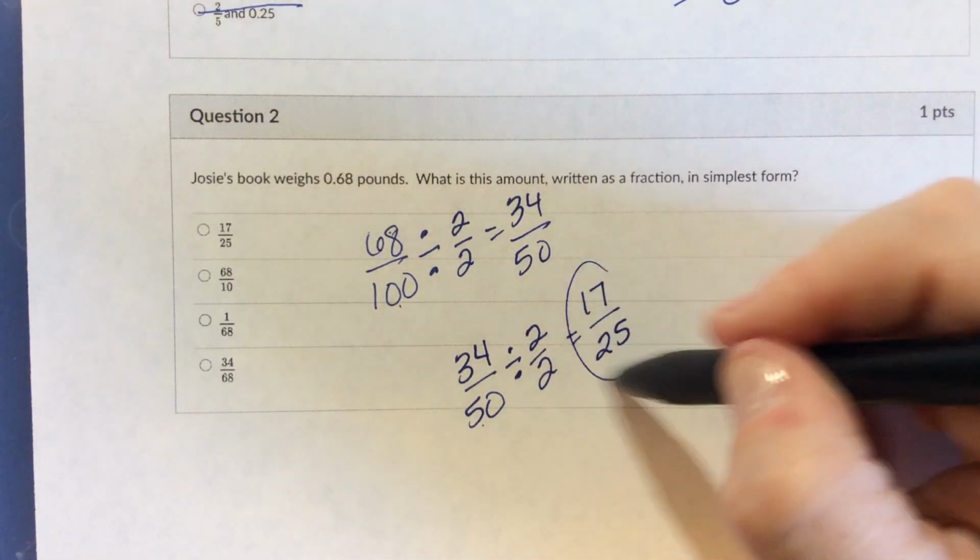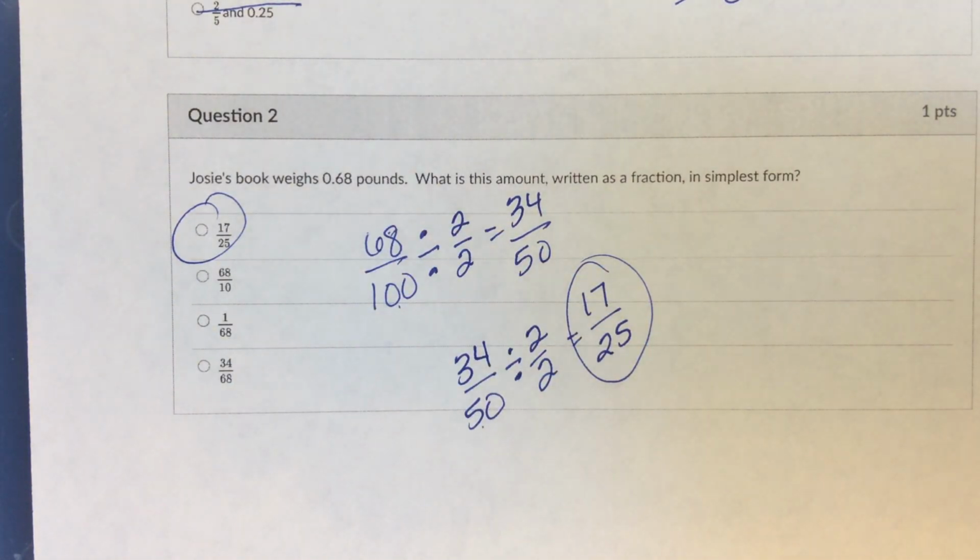Your answer is 17/25. Okay, thank you, Rams.